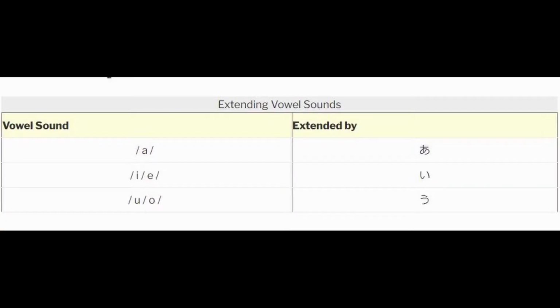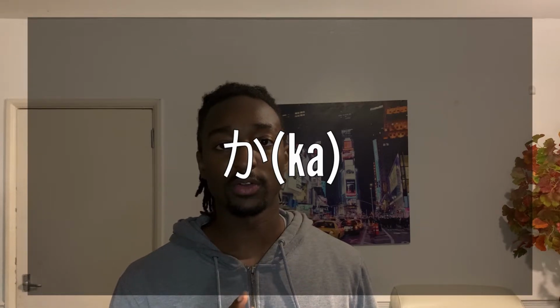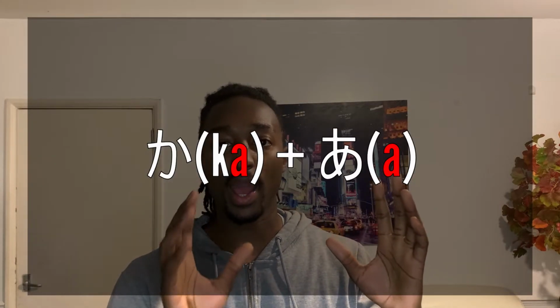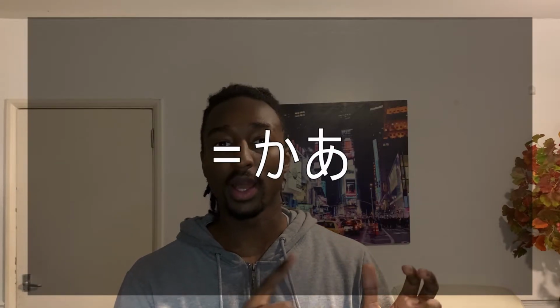The next additional sound is the long vowel sounds. This is basically the extending of the vowel sounds in Kana. This can be done using a, i, or u characters. Which of these is used depends on the ending vowel of the preceding Kana character. This table that should be on the screen right now should show you the combination. For example, if you want to extend the ka sound, it ends in the a vowel, which means that to extend that sound, you'd write ka and you'll put that a after it and it will then become kaa.